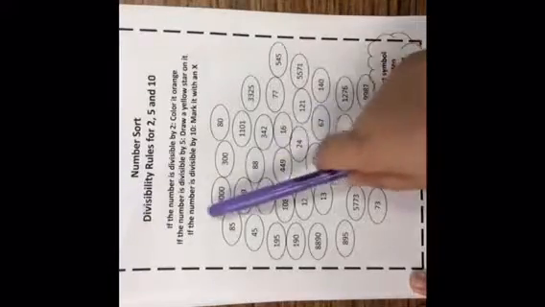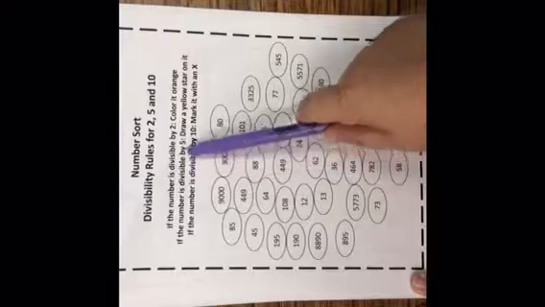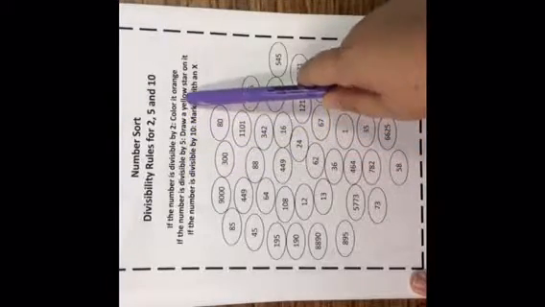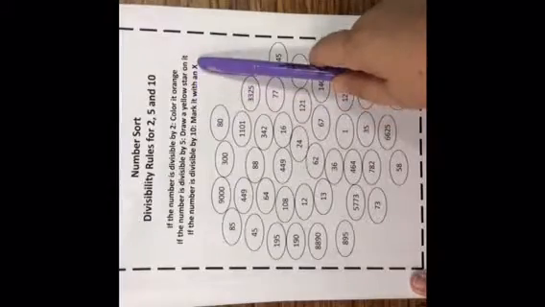Okay, the next piece of your assignment, if you get to it, is another way to practice divisibility of 2, 5, and 10. So you'll need crayons for this, and you'll just read the directions, okay? So it says if it's divisible by 2, you color it orange. If it's divisible by 5, you put a yellow star on the number. If it's divisible by 10, then you mark it with an X.